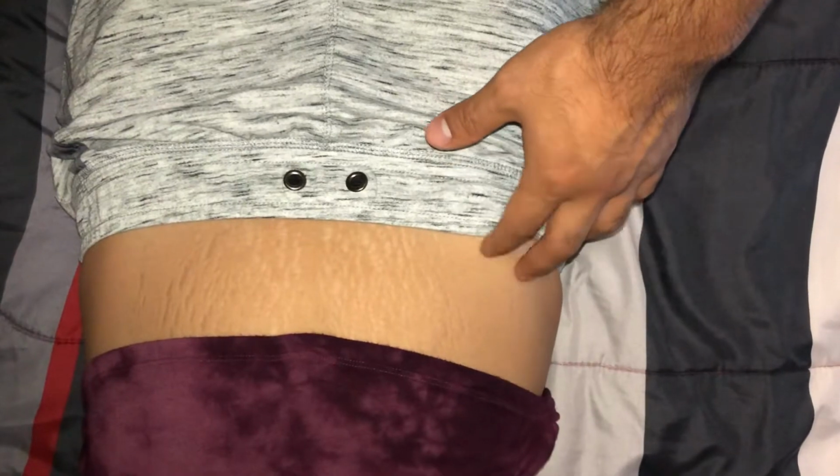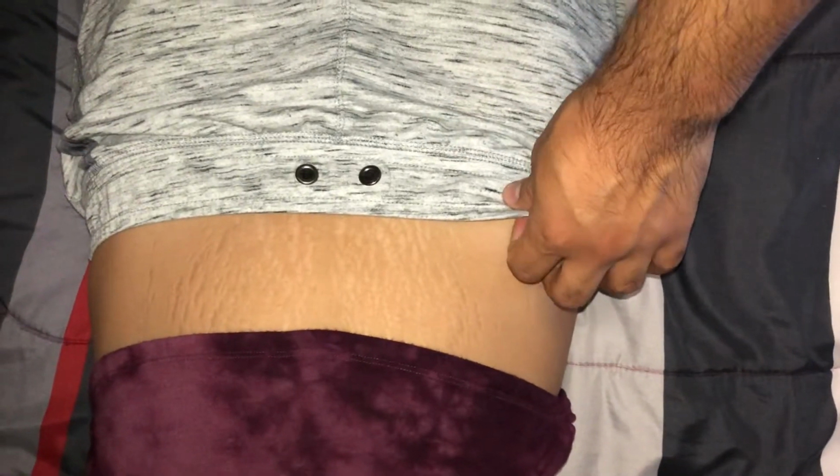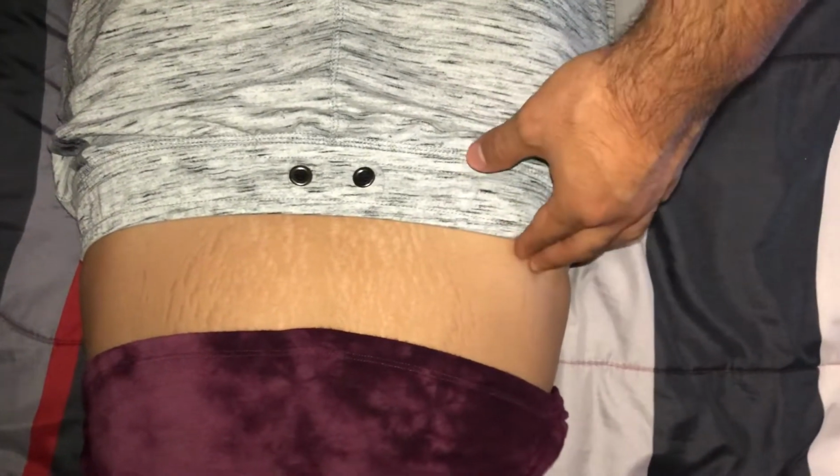The next step we're going to do is find the anterior superior iliac spine. We can still palpate the iliac crest and go inferiorly and follow the iliac crest until we get to the surface bone, and this bone is the anterior superior iliac spine.